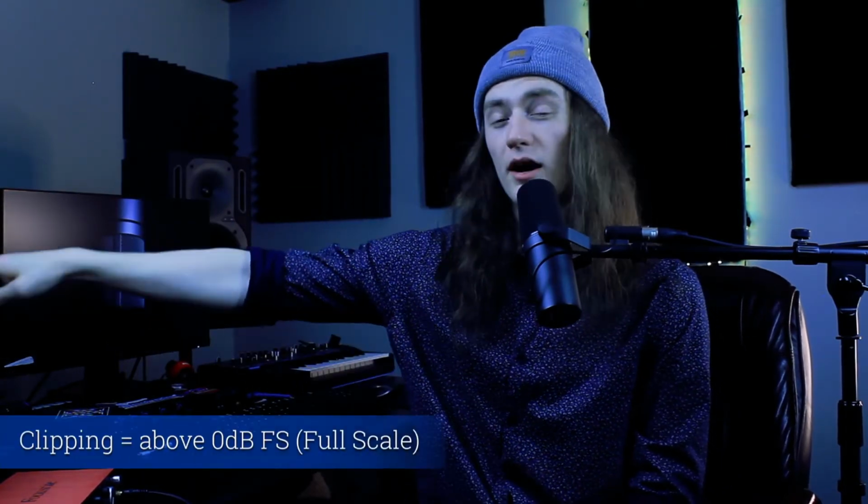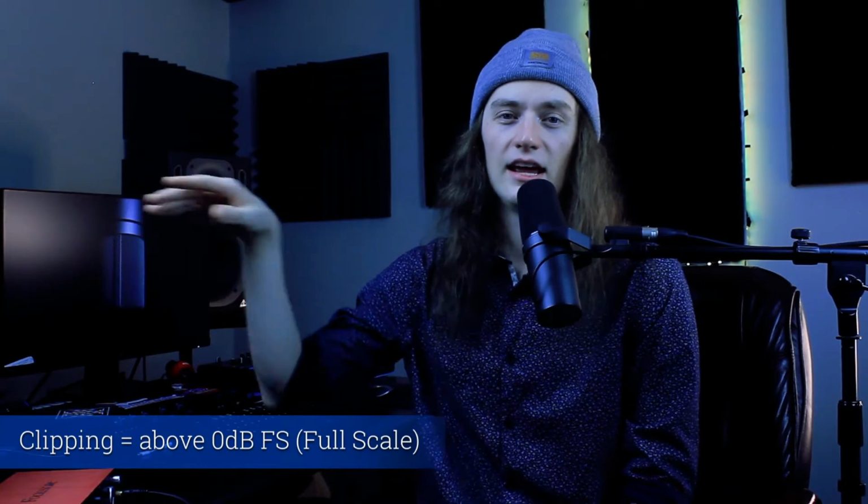The most common, I think, was recording too loud for me. I just turned the gain up and didn't really notice that it was clipping. I didn't even know what that meant. Clipping is what happens when your audio signal goes above 0 dBFS, and I'll link to a video explaining what exactly that is. But basically what you need to know is clipping happens when the signal is too hot and it goes above 0.